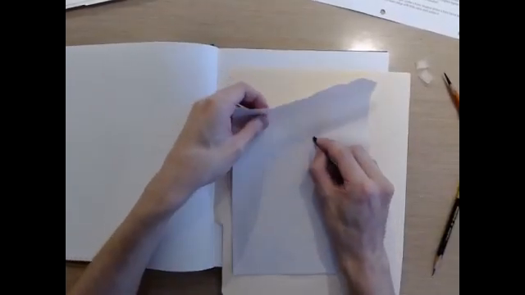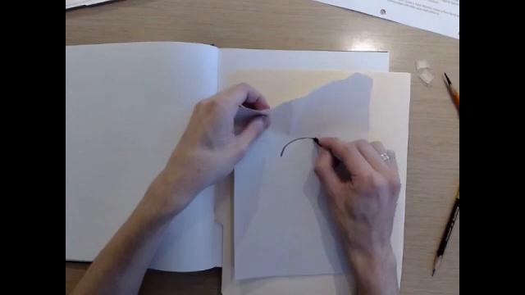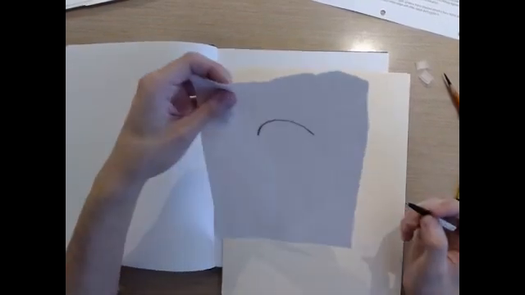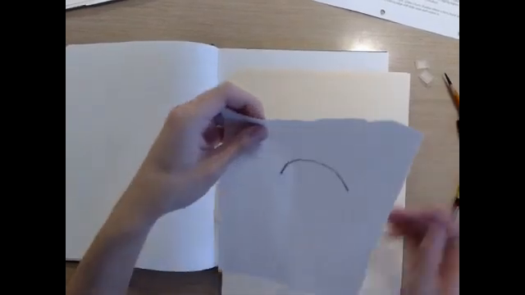So I have the graphite tracing face down, and then taking your charcoal and retracing it. This is why it's easier just to do it in graphite or charcoal to begin with. I'm only going to do a little bit of that.